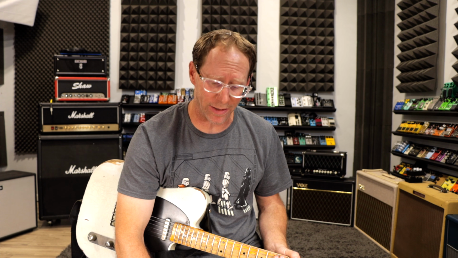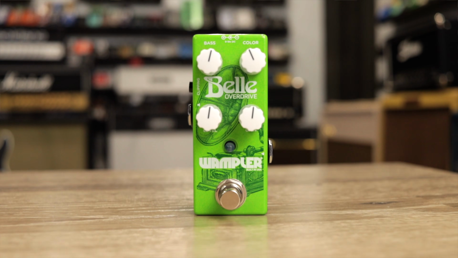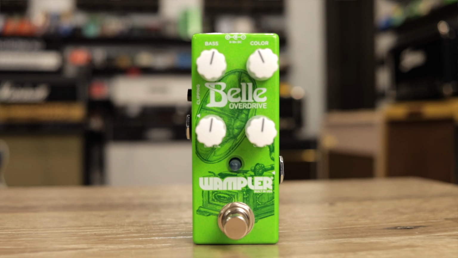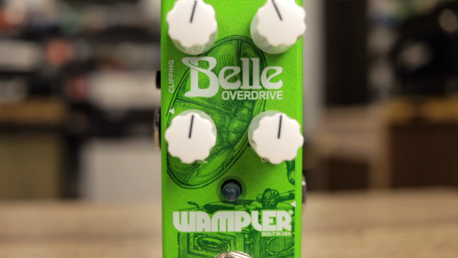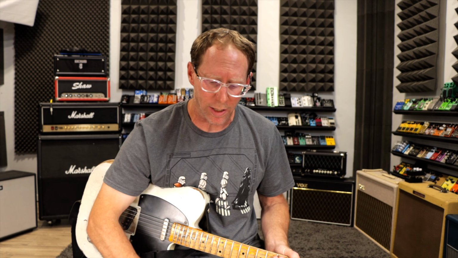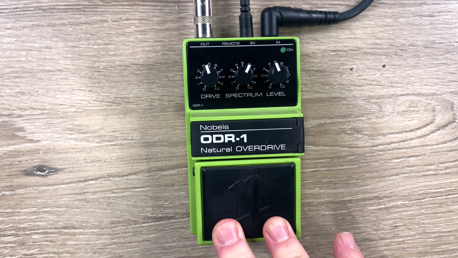The ODR1 from Nobles, by comparison, is going to be quite a bit different. Whenever you turn the drive up, it gets fairly bass heavy. This is why on our bell, I had a dial to dial that back out. I don't know if Nobles makes one, but I know another company or two make one that has that bass dial as well. So let's try the ODR1.